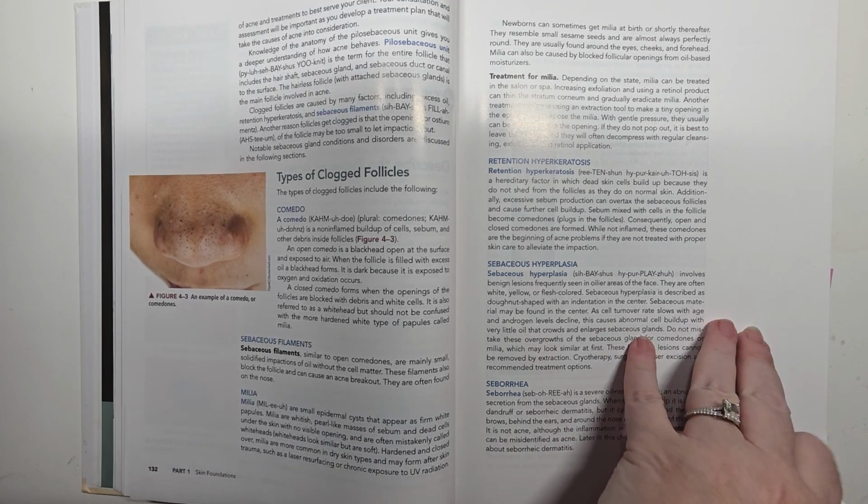Seborrhea is a severe oiliness of the skin, an abnormal secretion from the sebaceous glands. When it is in the scalp, it is called dandruff or seborrheic dermatitis. But it can occur around the eyebrows, behind the ears, and around the nose or other areas of the face. It is not acne, although the inflammation in the skin from seborrhea can be misidentified as acne. Later in this chapter, you will learn more about seborrheic dermatitis.